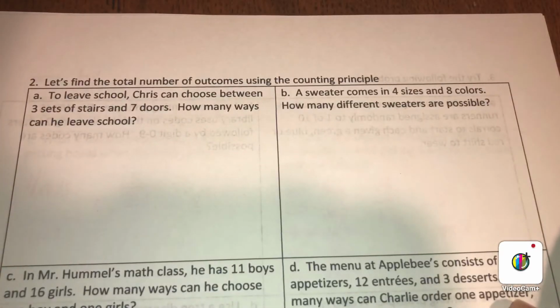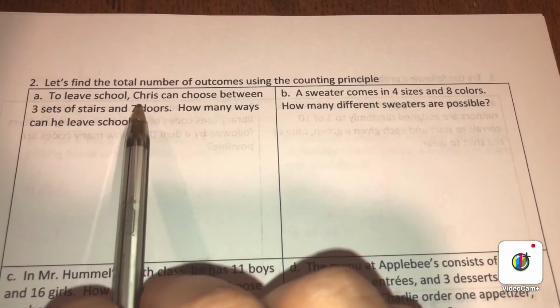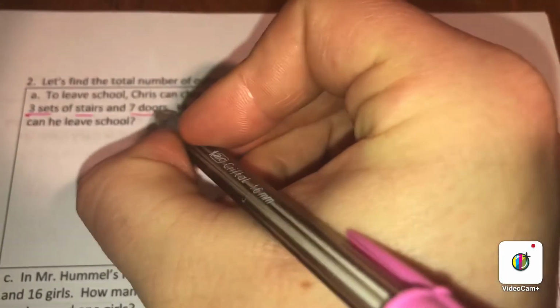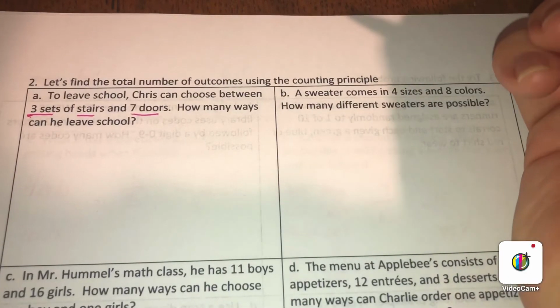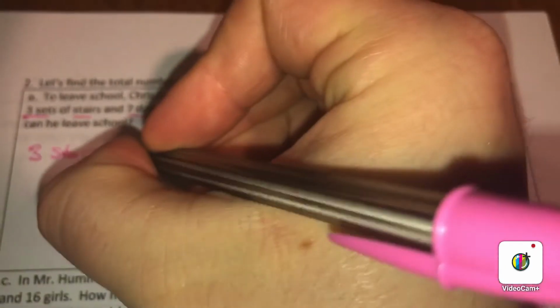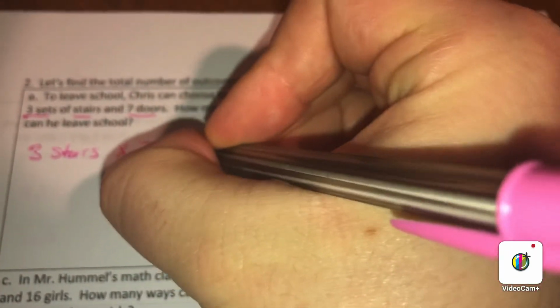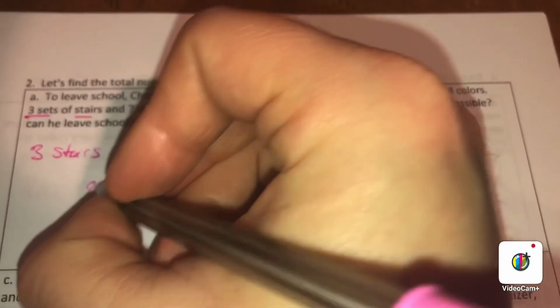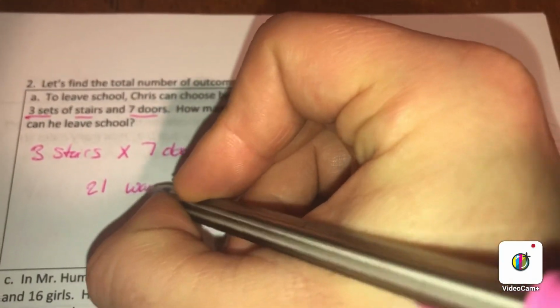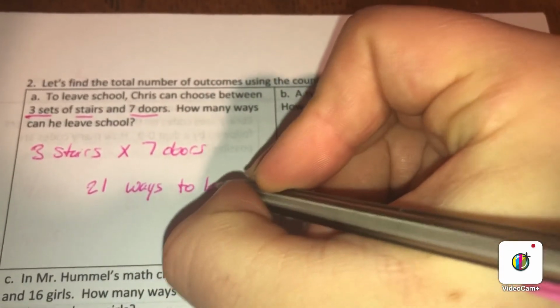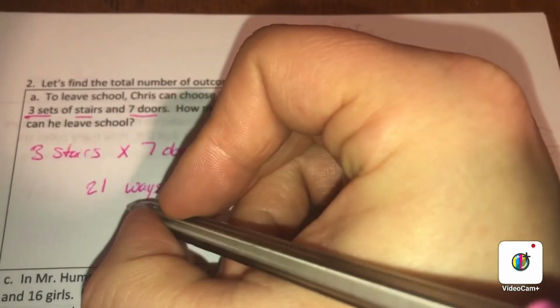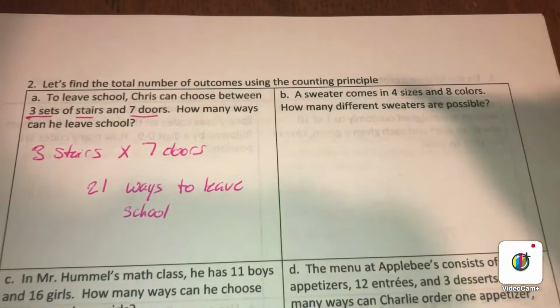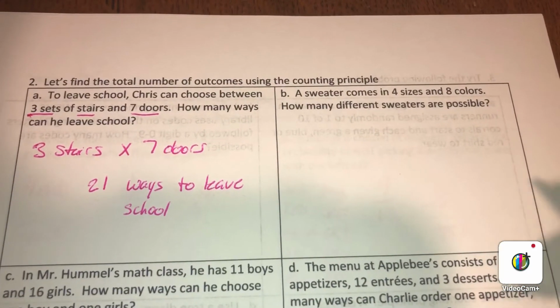Let's look at number 2. To leave school, Chris can choose between 3 sets of stairs and 7 doors. So how many ways can he leave school? Well, there's 3 stairs times 7 doors. So if you multiply 3 times 7, you get 21 ways to leave school. 21 different ways he could leave school.